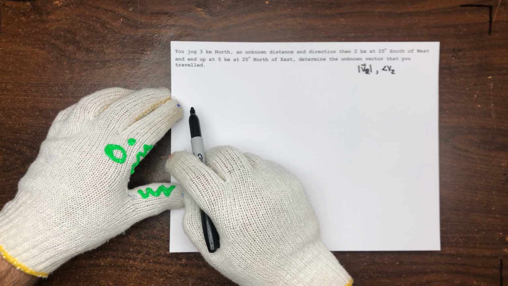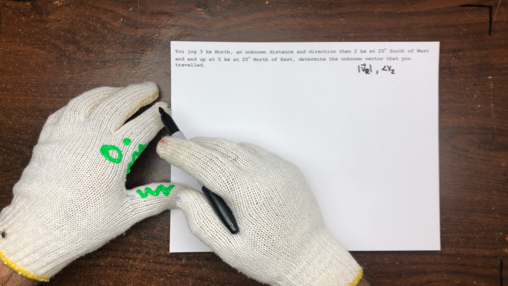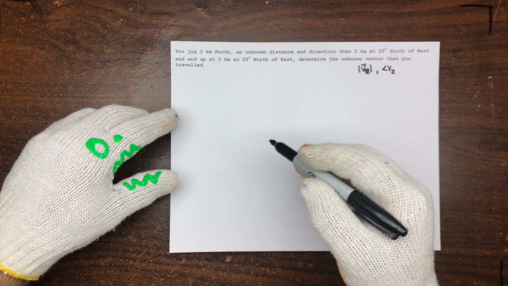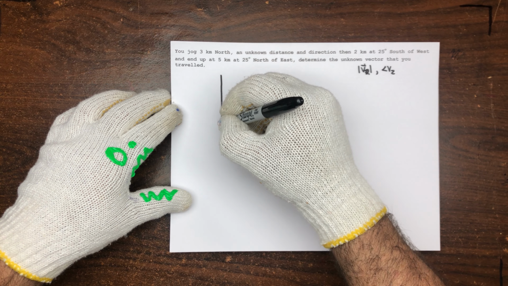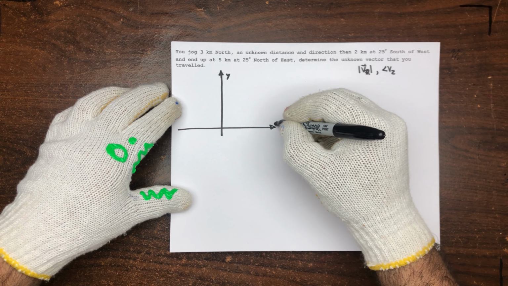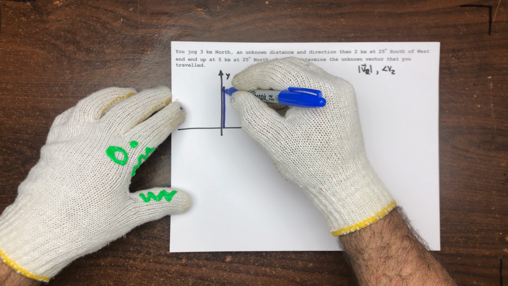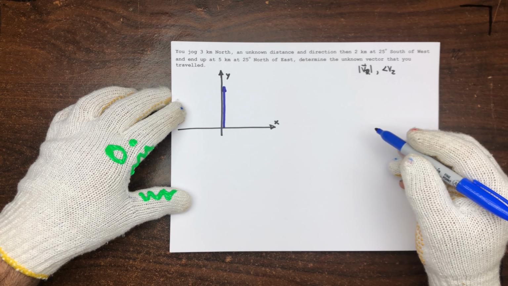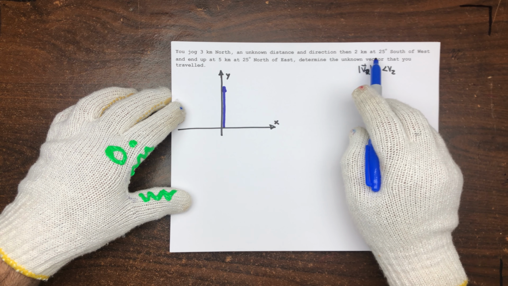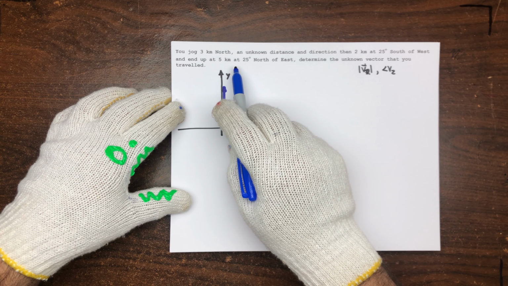Where am I going? North, then south of west. Well, that's this way. End up at north of east. East is this way, north of east. Okay, so I'm just going to draw the top half of the coordinate system here. There's my y, there's my x. So my first leg is 3 kilometers north. An unknown distance and direction. And then 2 kilometers at 25 south of west. Okay, and then I end up at 5 kilometers north of east.